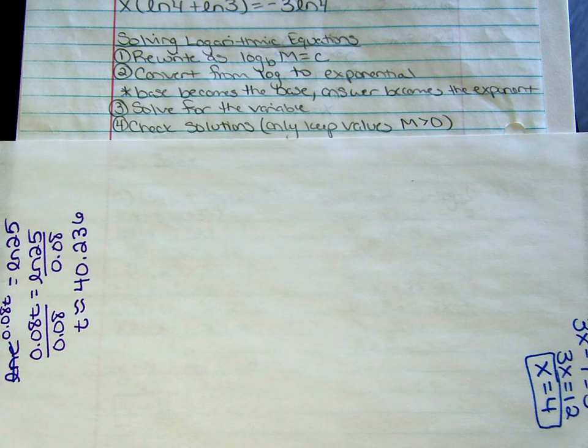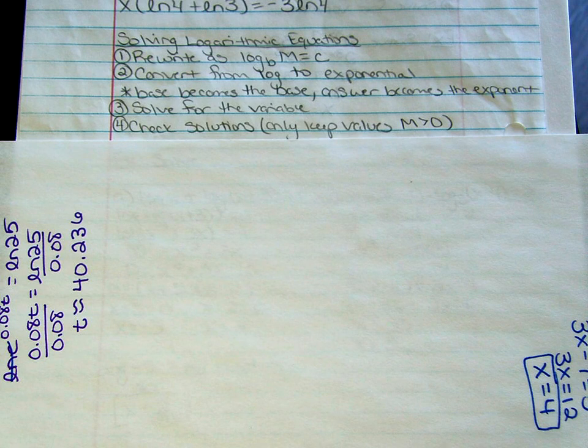We are literally going to use our definition of a logarithm in order to solve logarithmic equations. So the first thing you want to do is isolate your logarithm. Get it by itself. So you have log base b of m equals c, or you could have ln of m equals c. It works for the natural log just as well as a regular log.